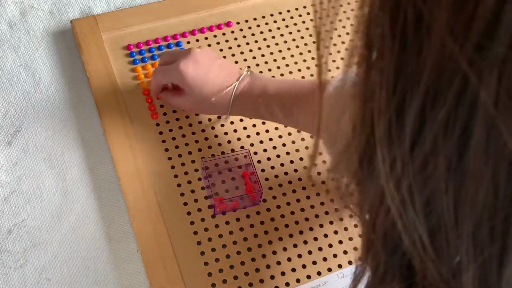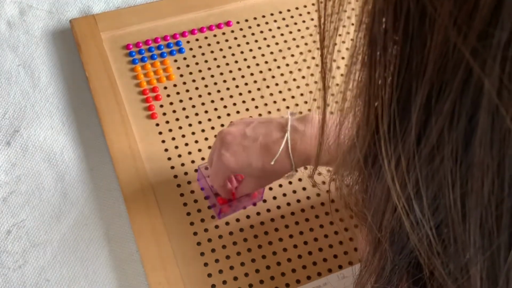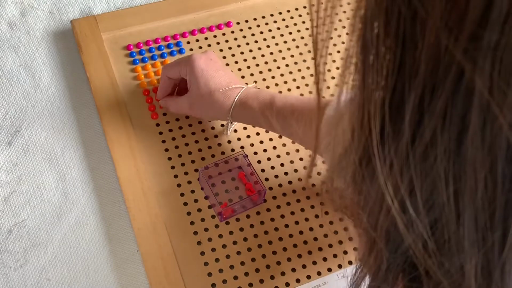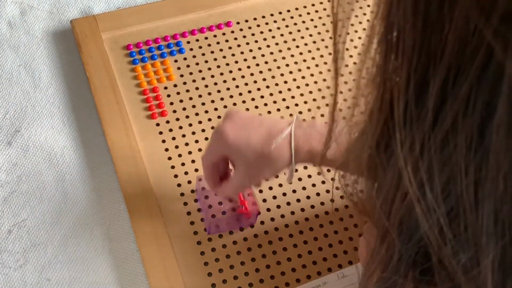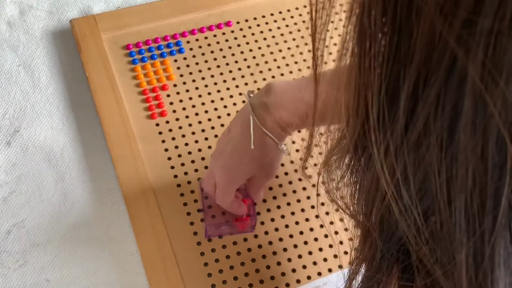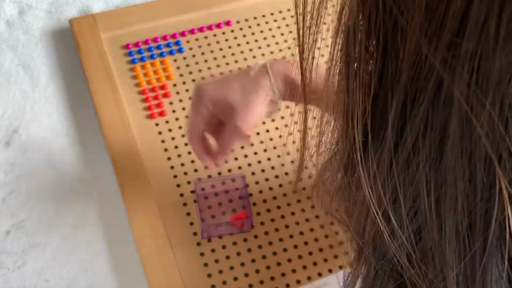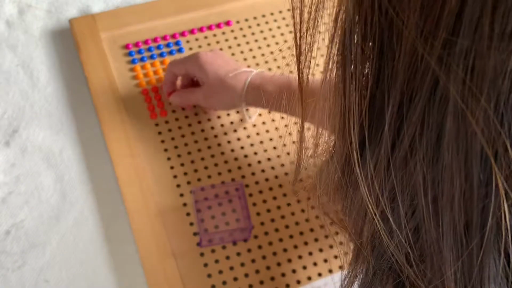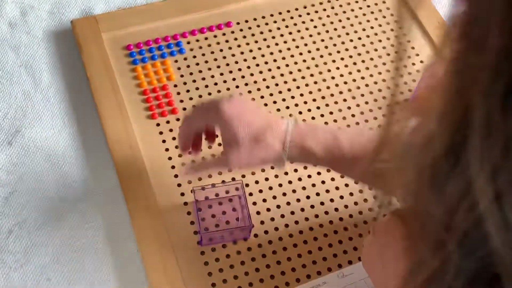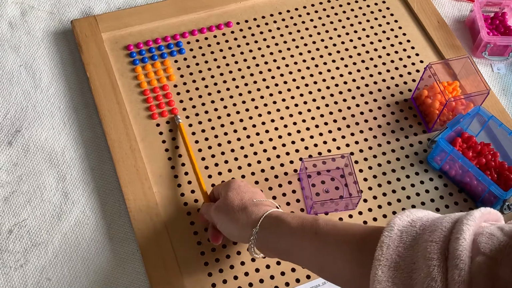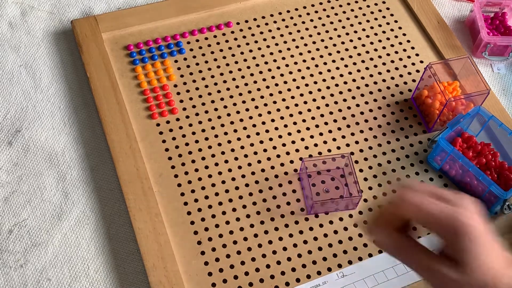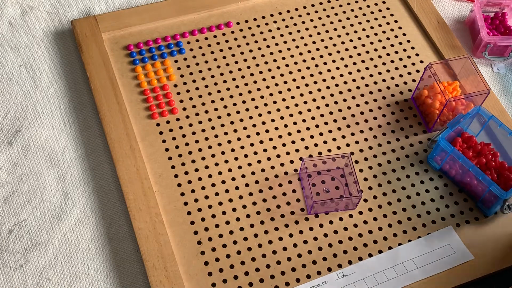Does 4 go into 12? Can we make 12 by multiplying 4 times something? And I know a lot of you friends are going, yes, we already know. 4 is a factor of 12 because there's nothing left over.